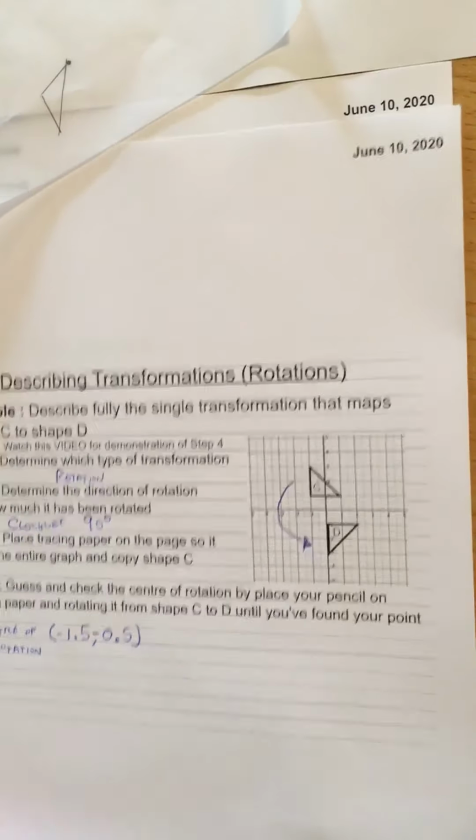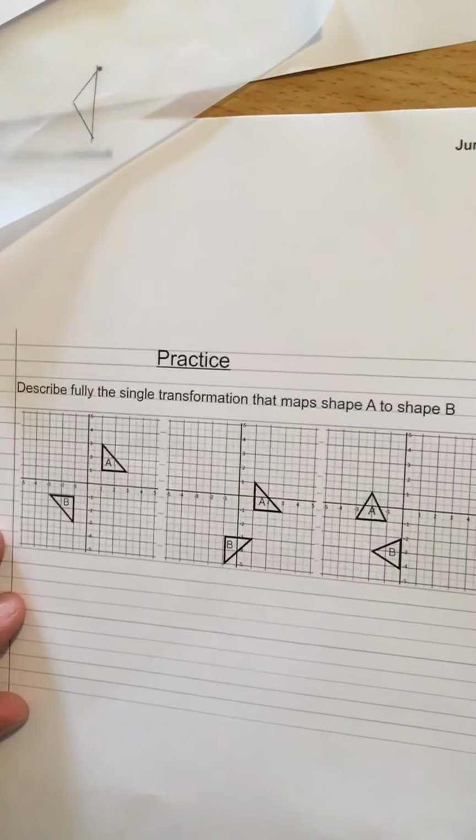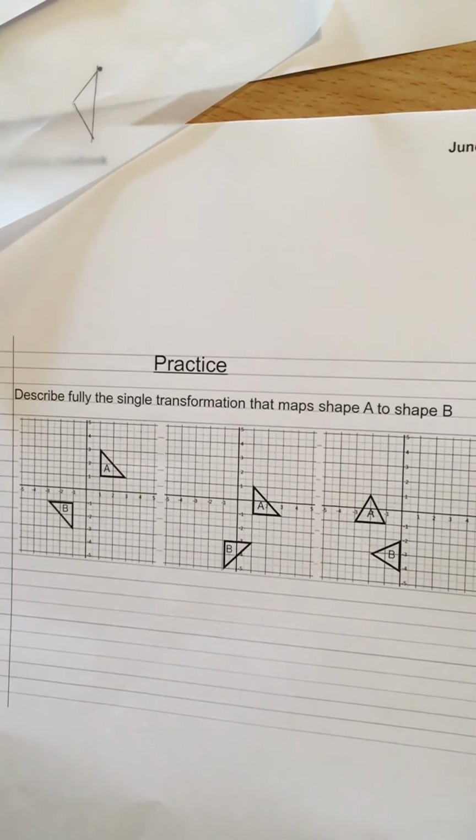Okay, so now a few questions to practice. Whenever you're ready, press play on the video and we will quickly go through them.